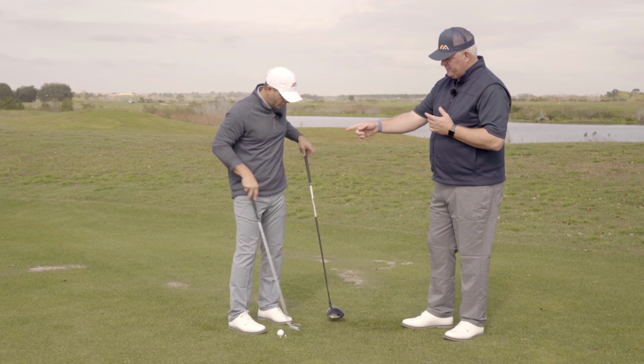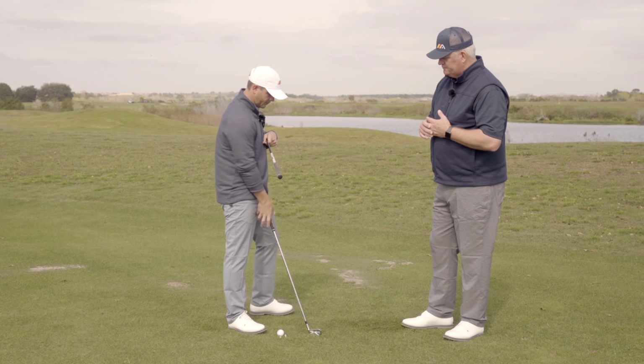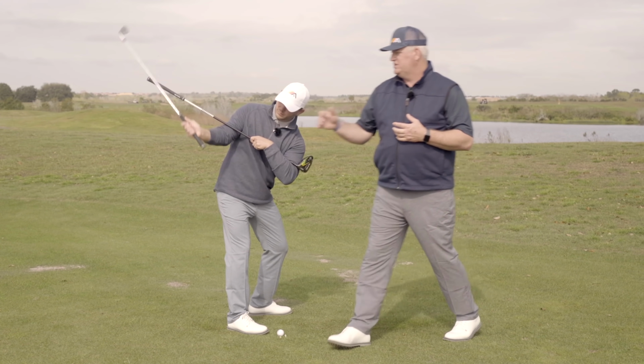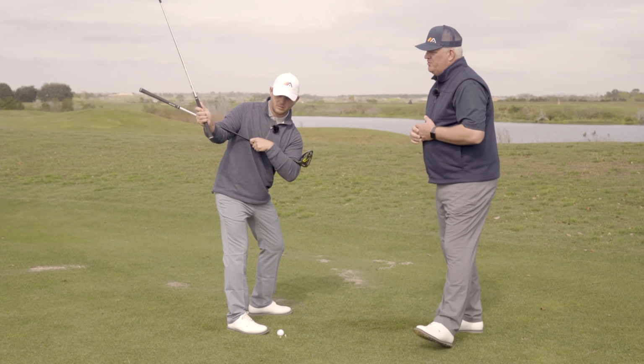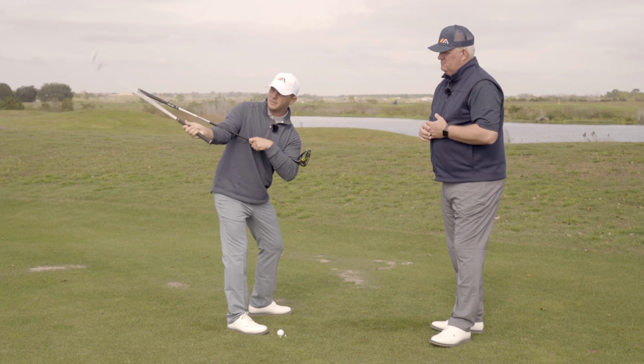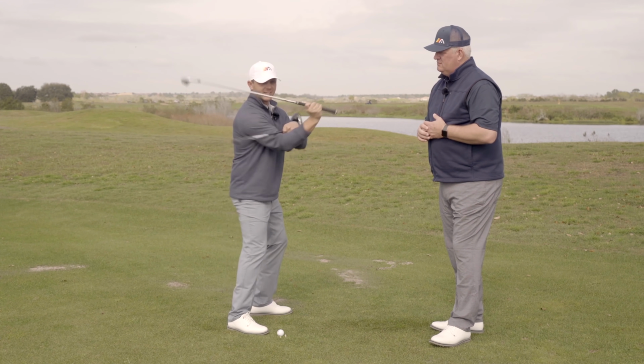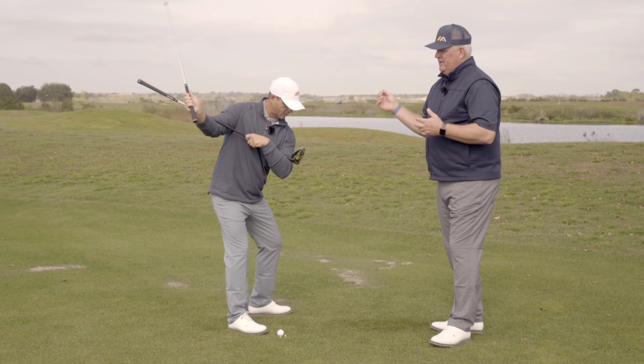Do that one more time with the club in your hand. You're going to see now what shallows the club. Sean can shallow this club as much as he wants by how he's supinating, pronating that forearm. I could do this as much as I want. So not this.